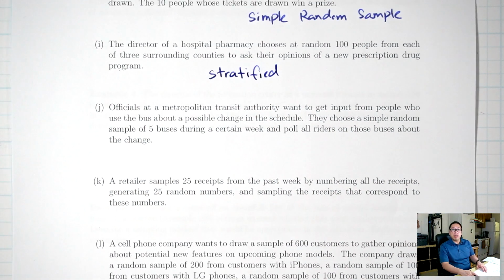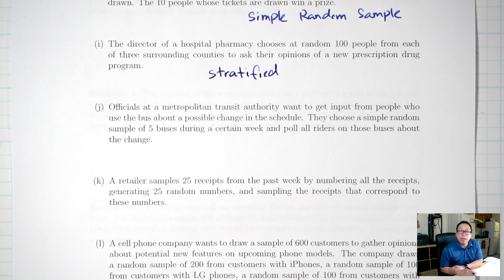J. Officials at a metropolitan transit authority want to get input from people who use the bus about a possible change in schedule. They choose a simple random sample of 5 buses during a week and poll all the riders on those buses about the change. So we're always picking people here, and the question is, are these people grouped somehow? They are grouped here by the buses that they're in. Do we have representatives from every single bus, or only from some of the buses?